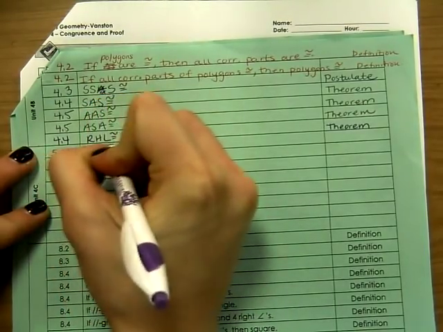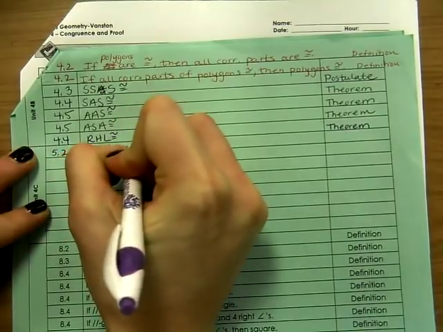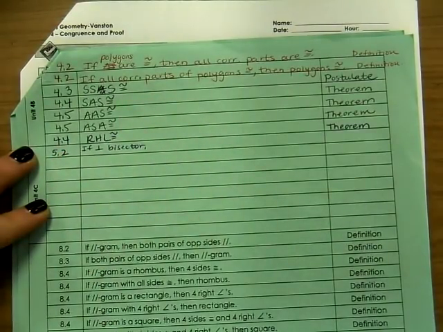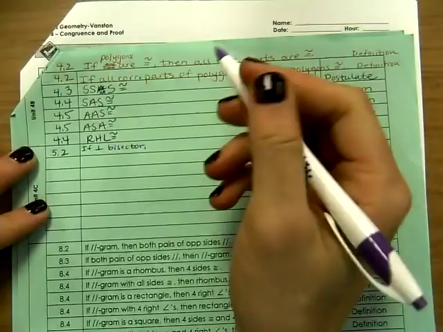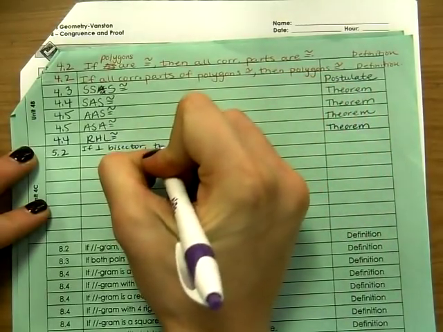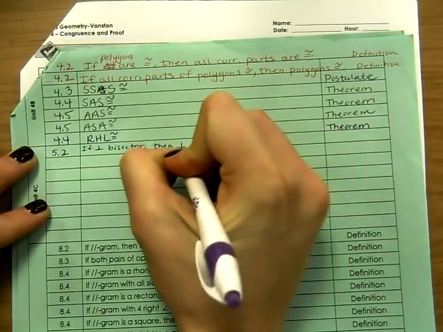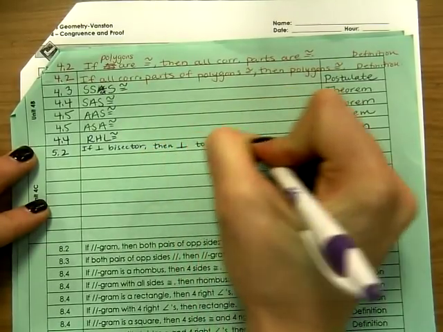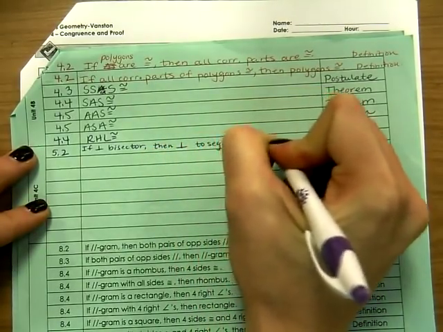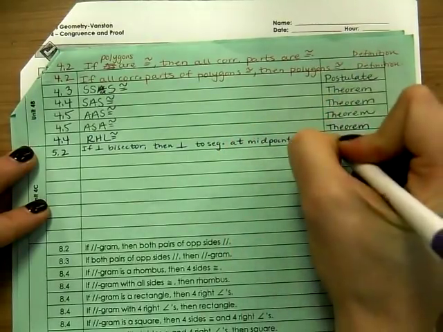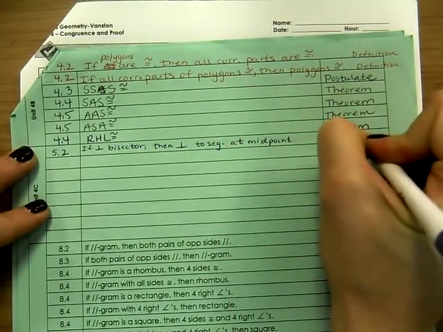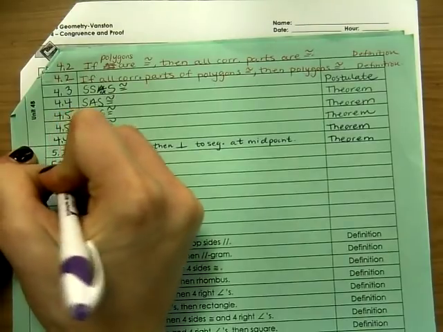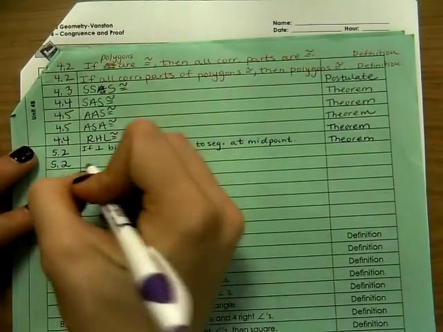If we have a perpendicular bisector, and you can only have a perpendicular bisector of a segment, then we are perpendicular to the segment at its midpoint. And remember, for a valid definition, we need to be able to write this as a true biconditional statement, which means the converse of this conditional is also true.